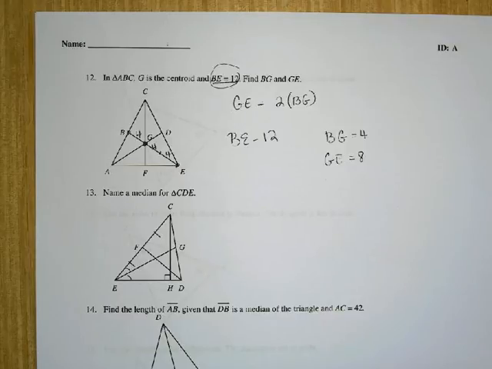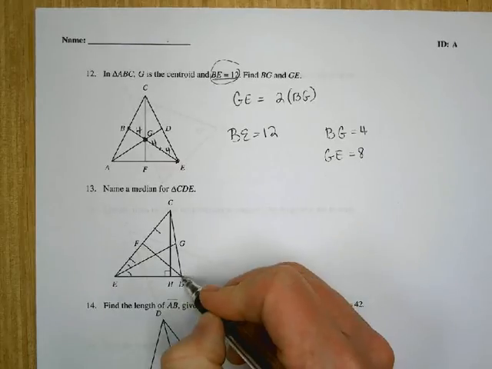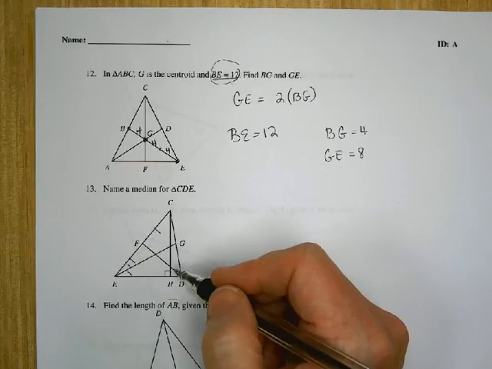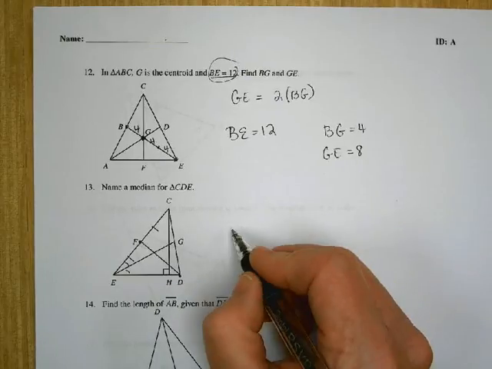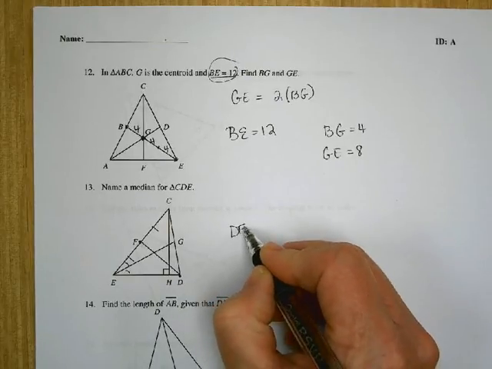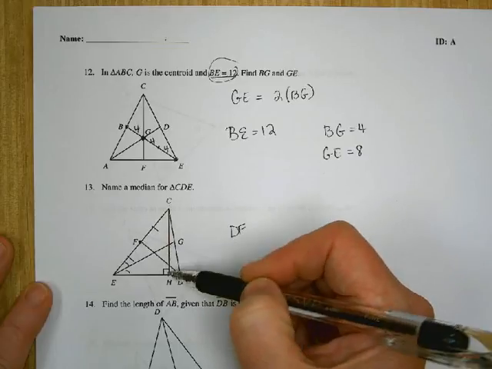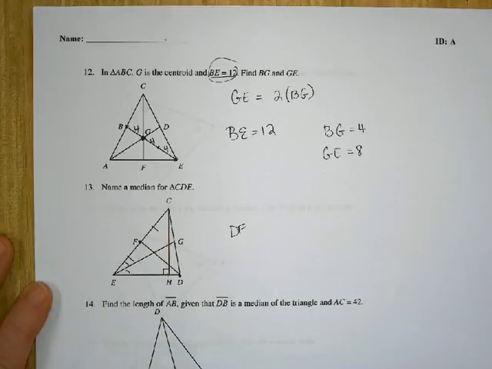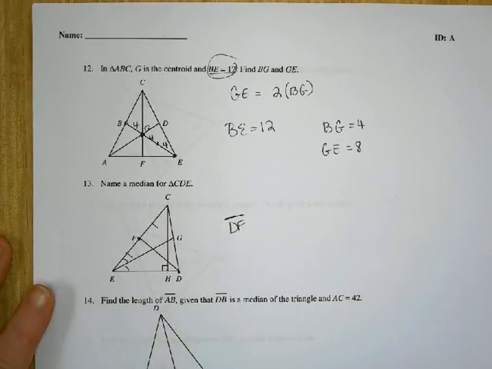Number 13. Name a median. The median runs from the vertex to the midpoint of the other side. So the median for this is DF. CH is an altitude. EG is an angle bisector. The answer for this problem is DF, that is the median.